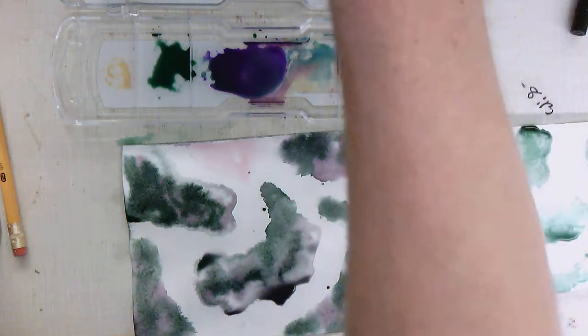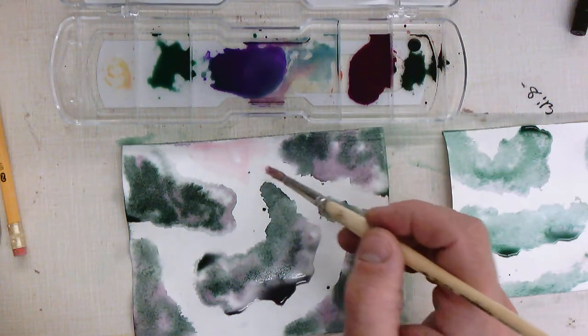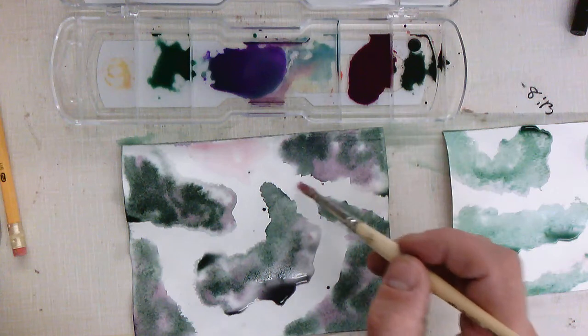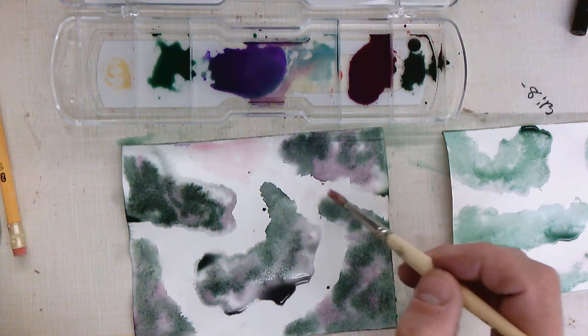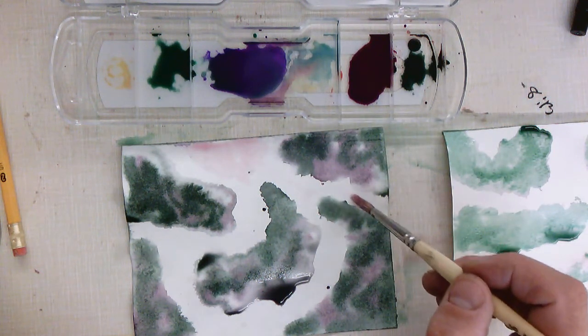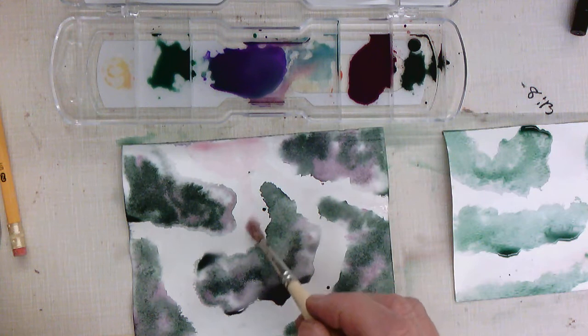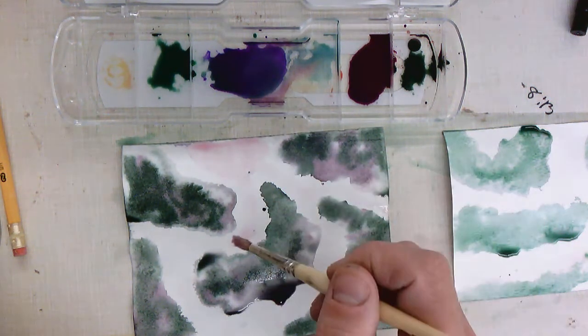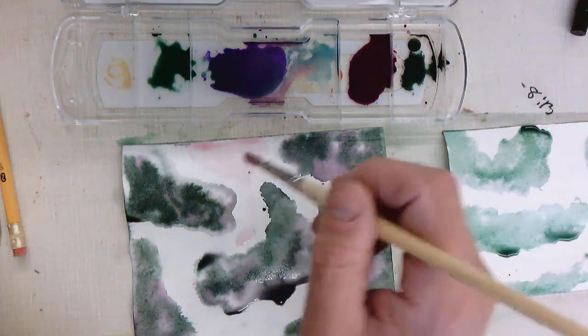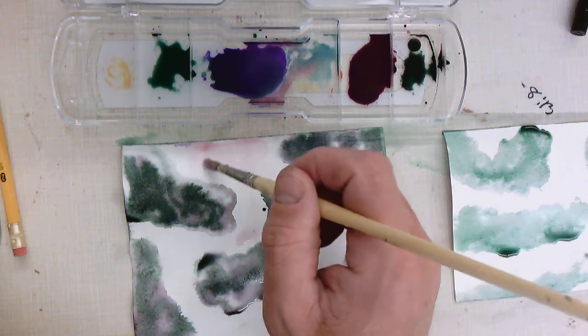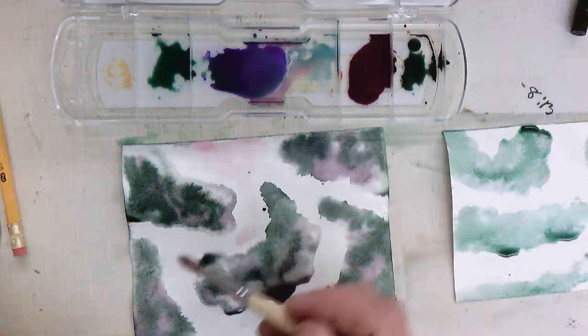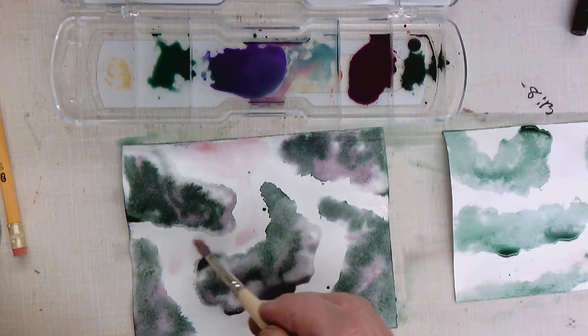You want to be adding water, but you don't want the paper or the water to touch any of the paint that you already put down. I want there to be a layer of white paper in between the old paint and where I'm putting the new water. They shouldn't touch. You want to keep them separate.